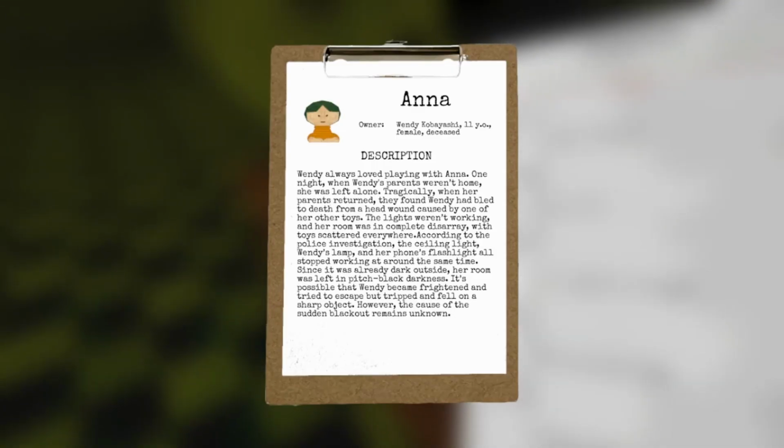According to the police investigation, the ceiling light, Wendy's lamp, and her phone's flashlight all stopped working at around the same time. Since it was already dark outside, the room was left in pitch black darkness. It's possible that Wendy became frightened and tried to escape, but tripped and fell on a sharp object. However, the cause of the sudden blackout remains unknown.